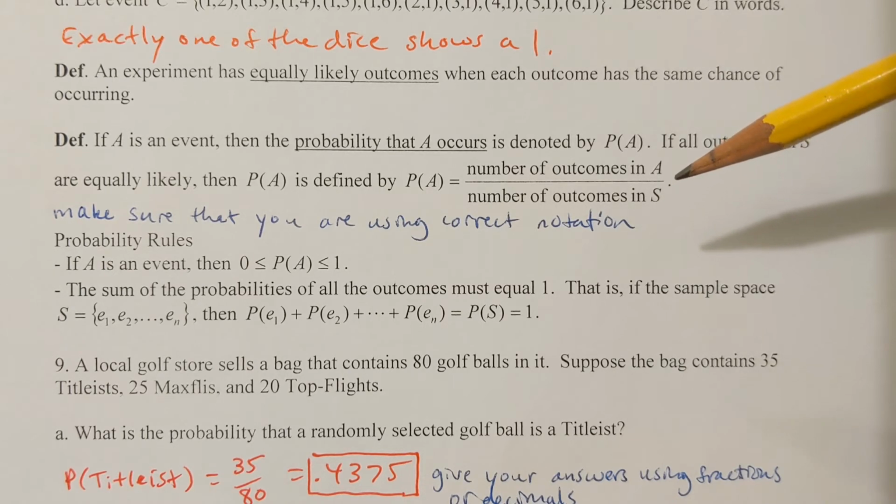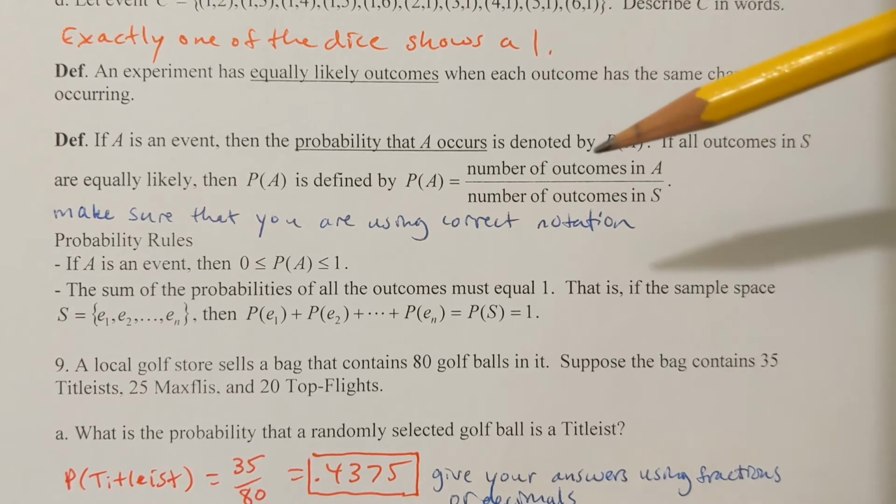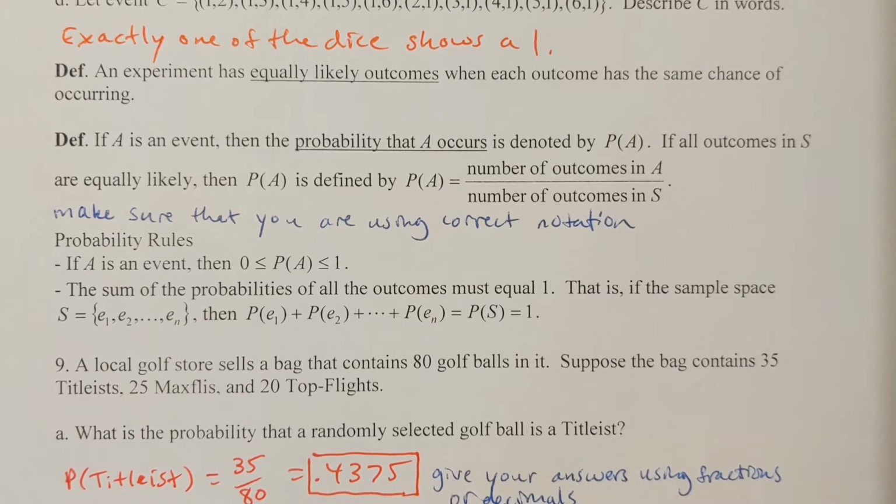A couple of things. By the way, make sure that you're using correct notation. Be sure that you read on MyMathLab whether the answer should be written in fractional form or in decimal form. In fractional form, of course, they'll want that in reduced form. In decimal form, if it's a repeating decimal, they're going to have to tell you where to round. So be sure that you've rounded correctly.